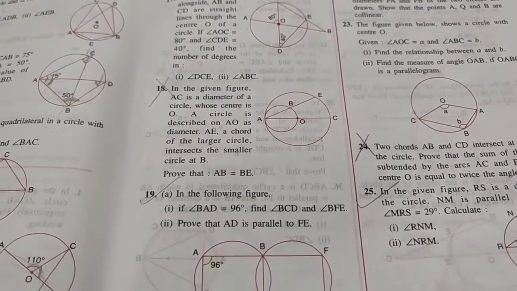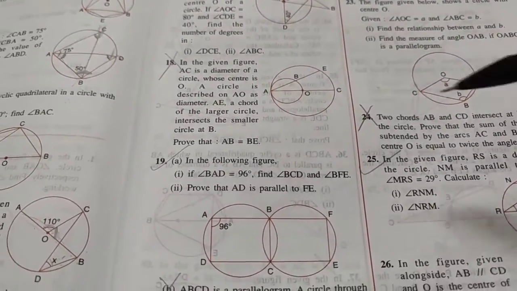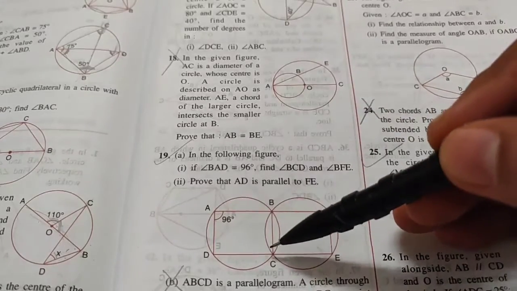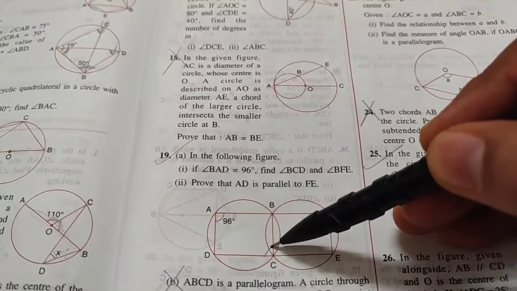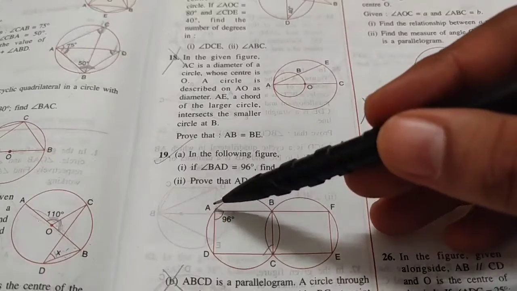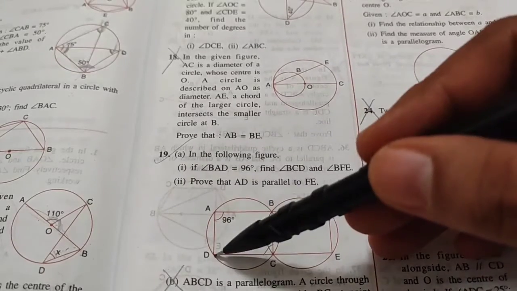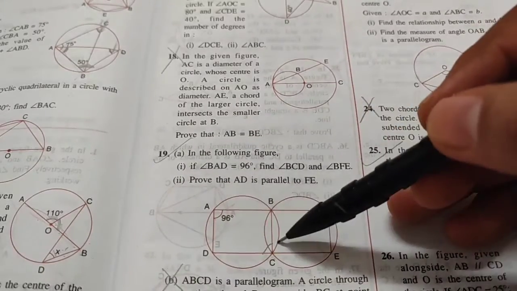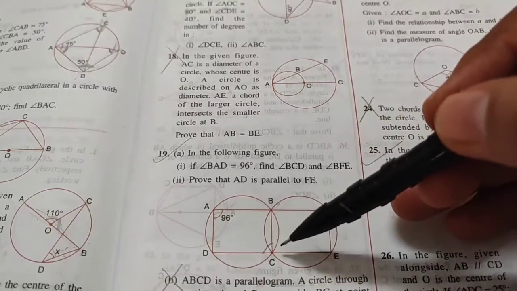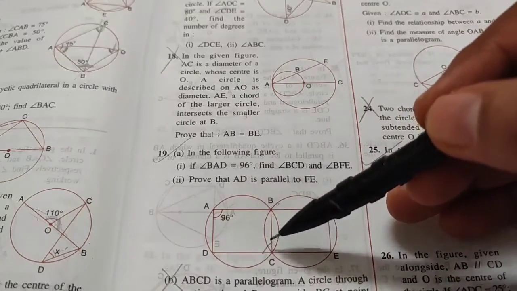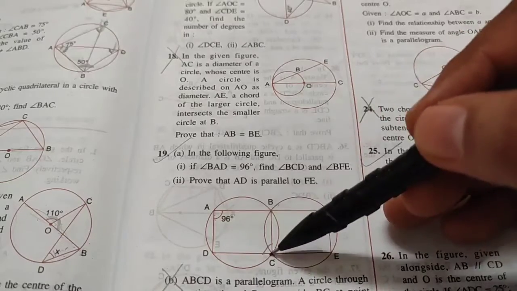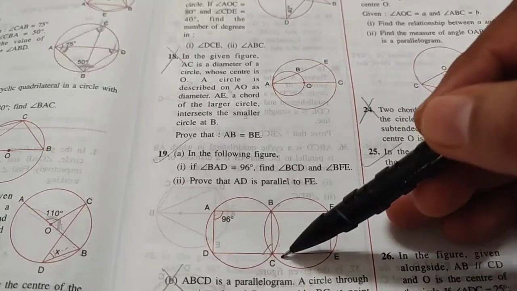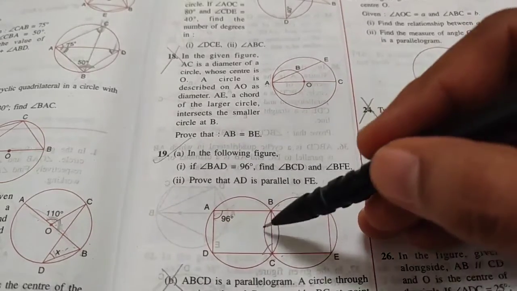Next, let's go for the 19th sum. Cancel the 18th one. 19th one. This is 96. So first of all, find BCD. That's simple. It's a cyclic quadrilateral, A, B, C, D. Please go clockwise or anti-clockwise while naming. Don't do A, B, D, C, zigzag naming. Not allowed. In a cyclic quadrilateral, the opposite angles are supplementary. So if this is 96, this will be 180 minus 96, which comes out to be 84.